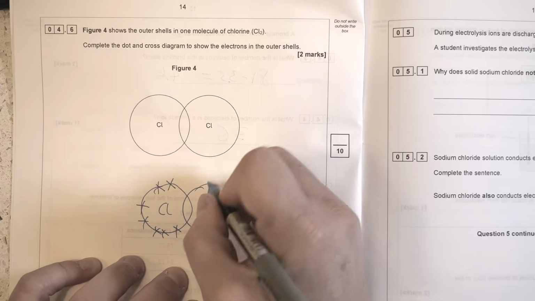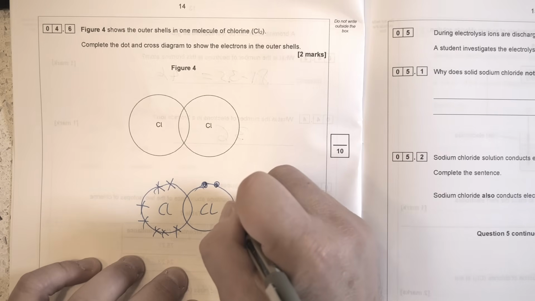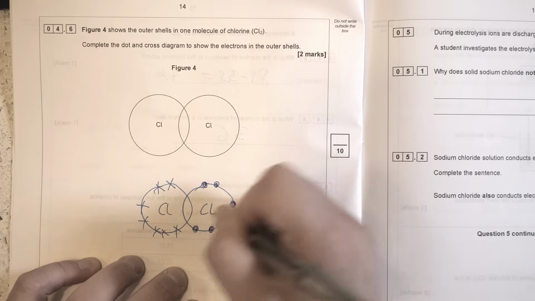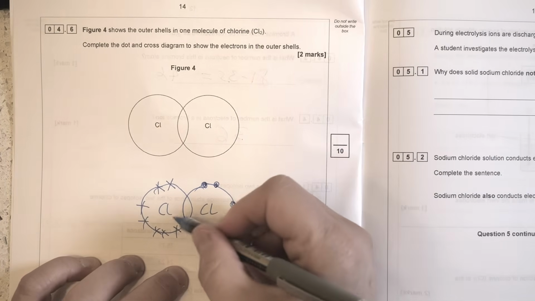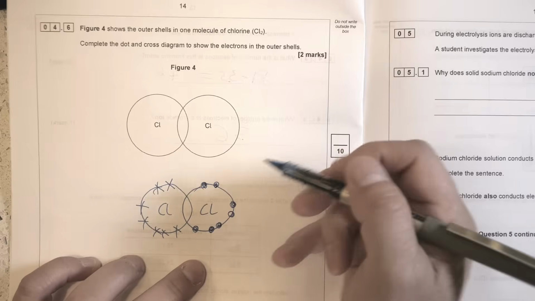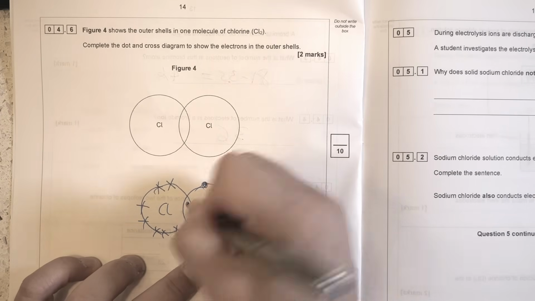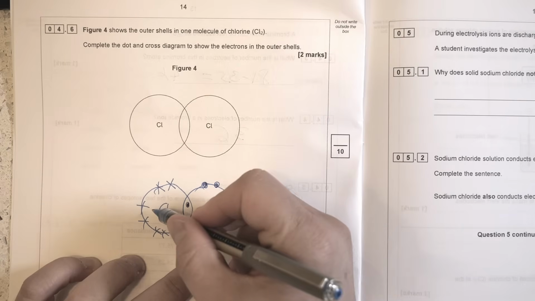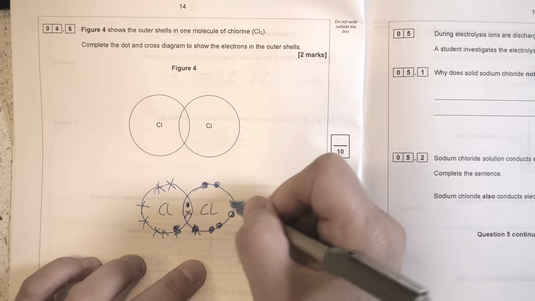That's got 7 of its own electrons. We'll draw this one in dots, which also has 7 of its own electrons because it's in group 7. So we can see each atom needs 1 more electron. So this chlorine atom needs 1 more electron, so let's move one of these round to there. This is sharing 1 electron with that atom, so this atom shares 1 back. So let's move this one round into the sharing zone.